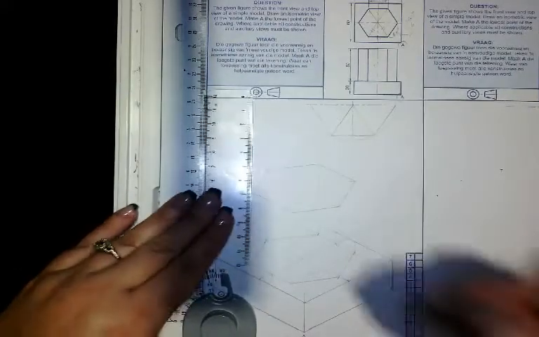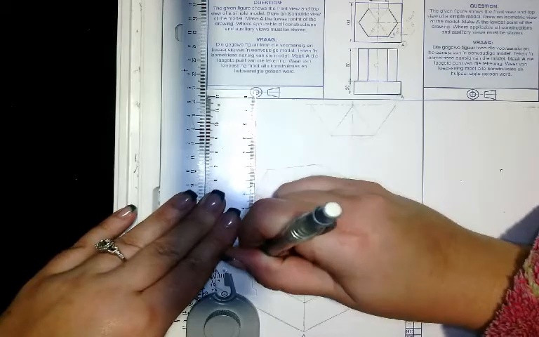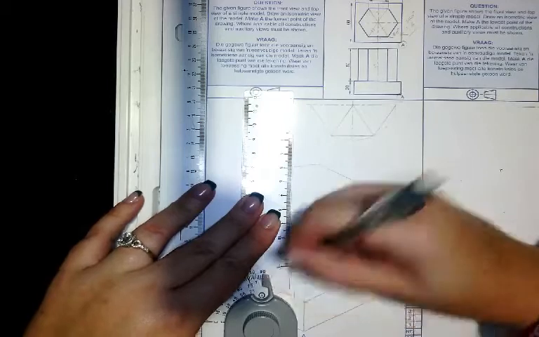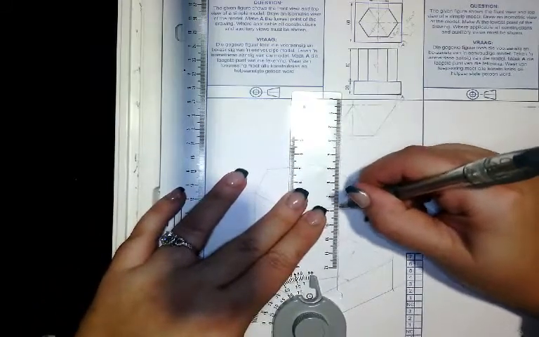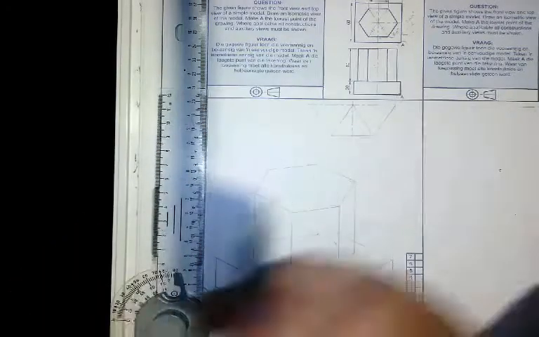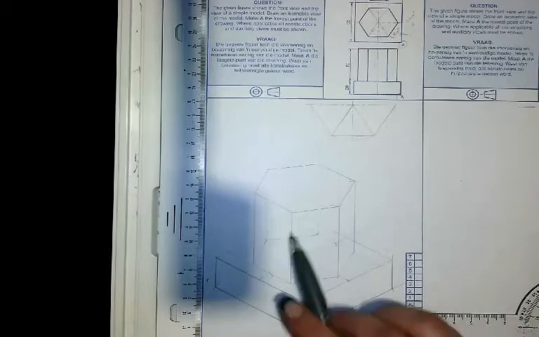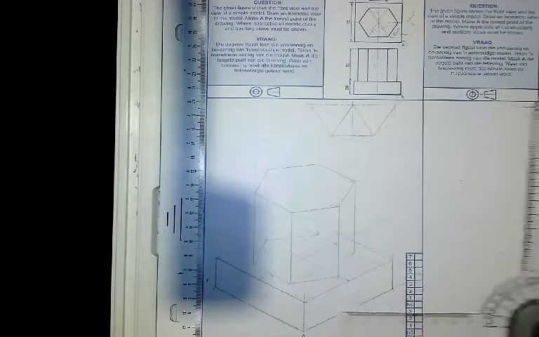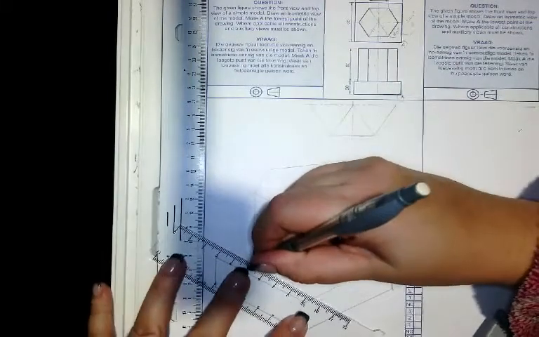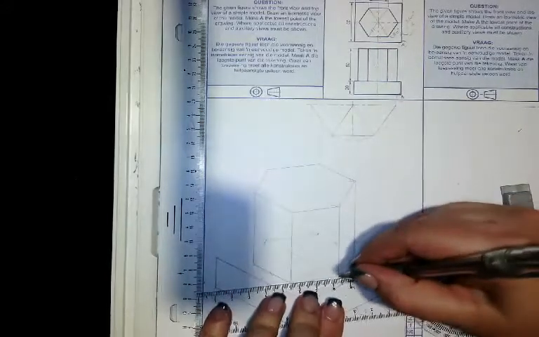Going to draw this in solid here. Solid. You can see these backlines stay construction. And the back bit of the hexagon will also stay construction.